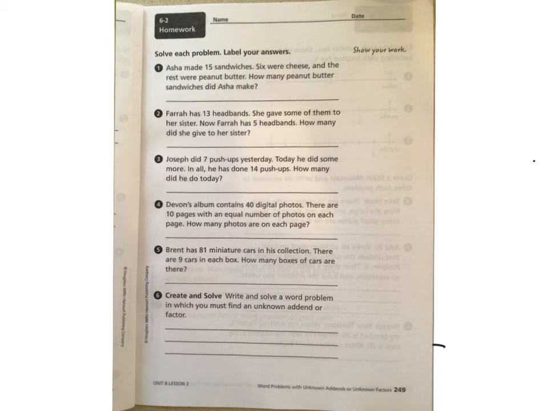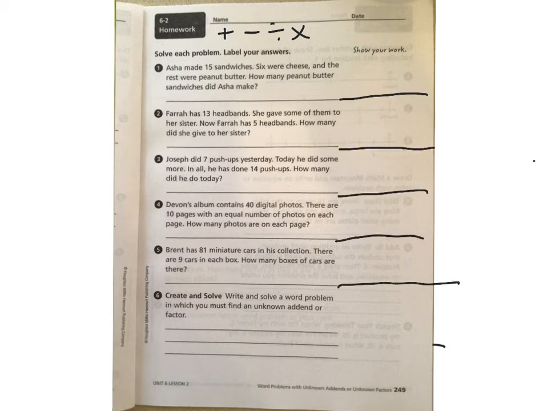So I want you to remember that when you're doing story problems, we always just assume that they're going to be times or divide, but on this page there are some that are plus, some that are minus, and so always be aware. Don't always assume that you're going to do times or divide. I know you're getting in kind of the routine of that. So let's draw our lines across so we can have our space to show our work. Okay, we are not doing number 6, so we can cross that off right now.